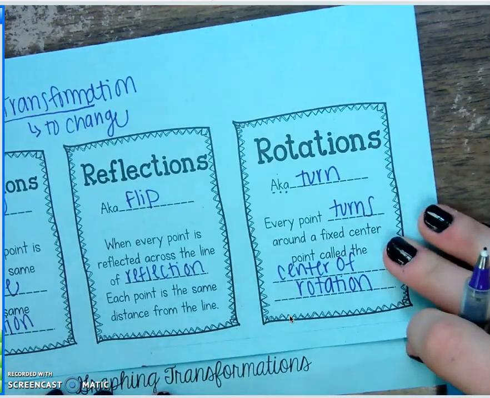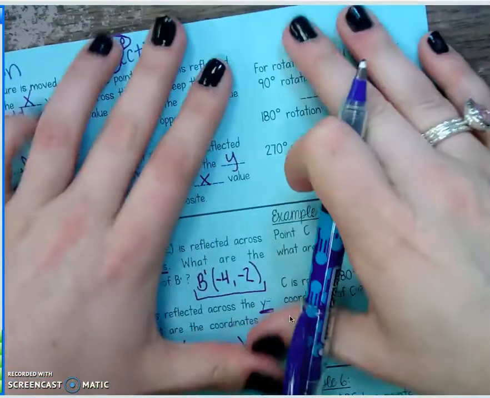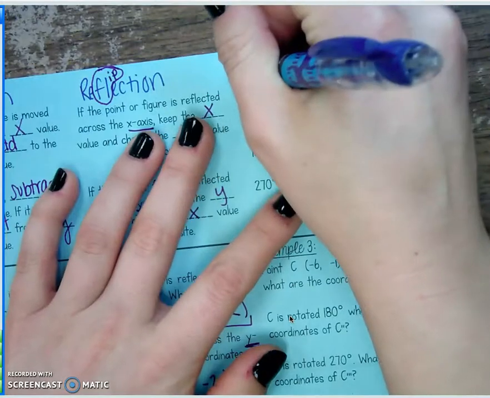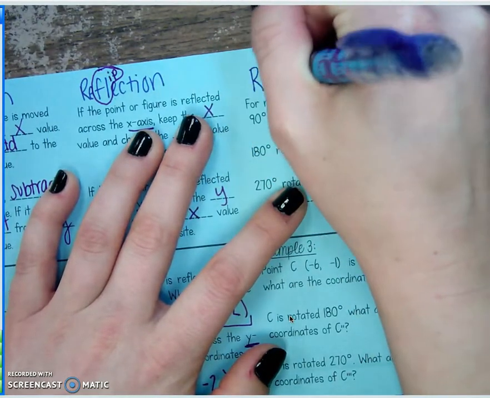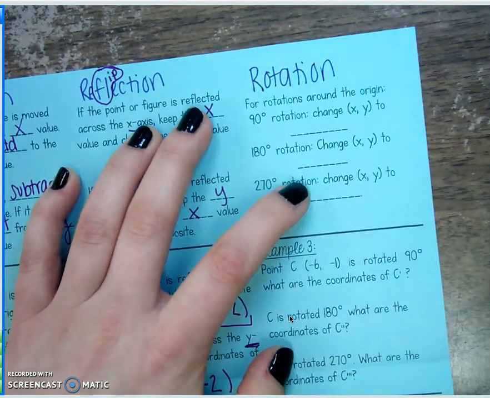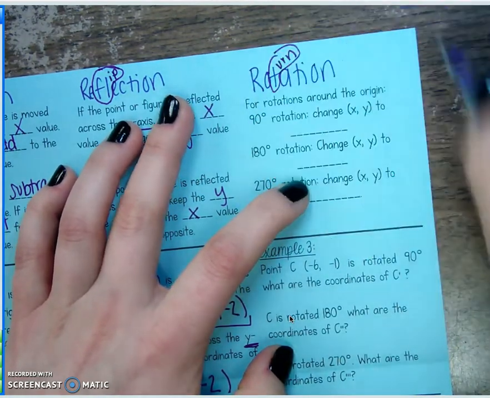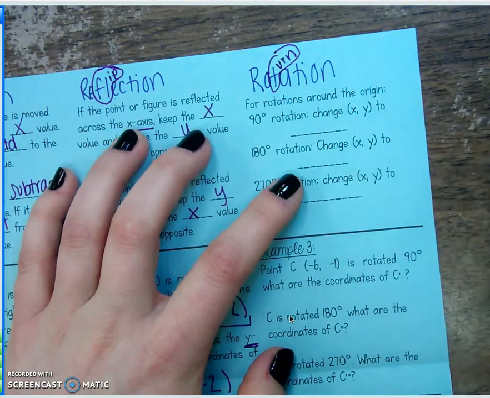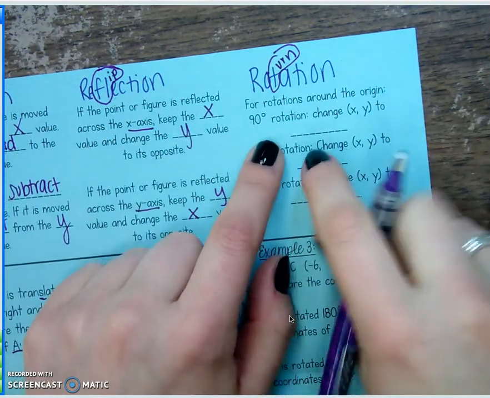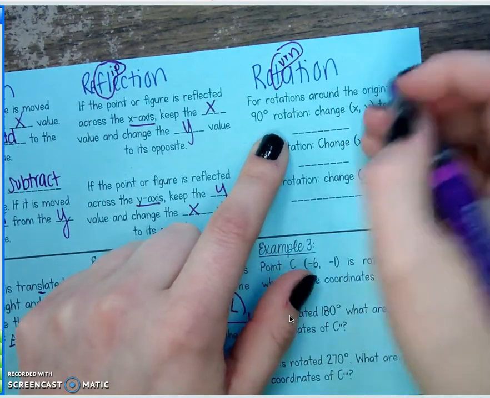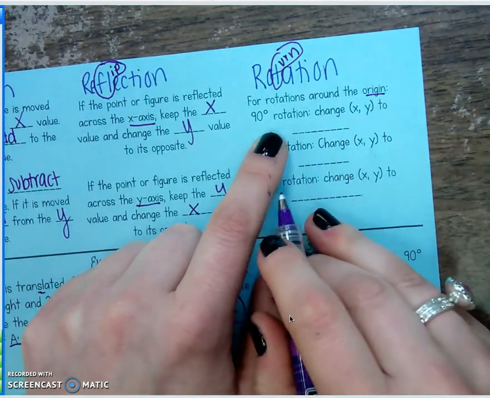Okay. This one's a little bit trickier. Here's my rotation, and I'm going to make the word turn out of it to remember it. All right, so rotations around the origin. So we're saying that that origin is the center of reflection.